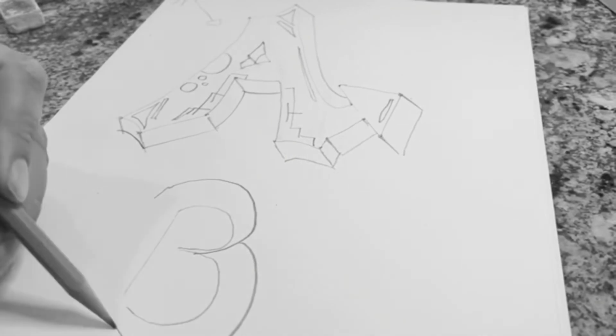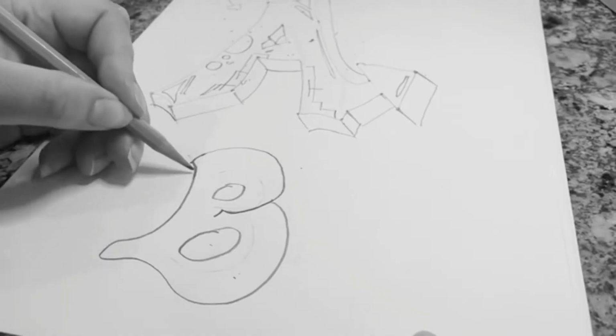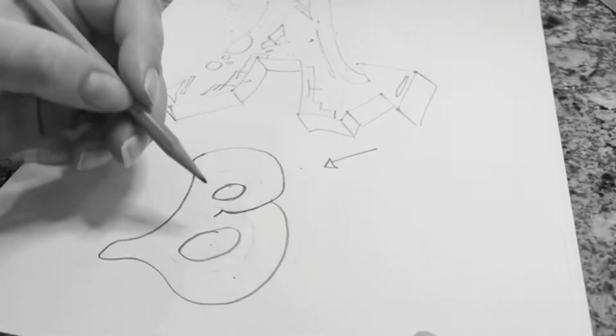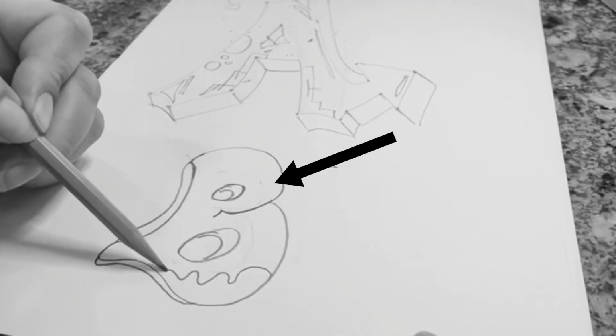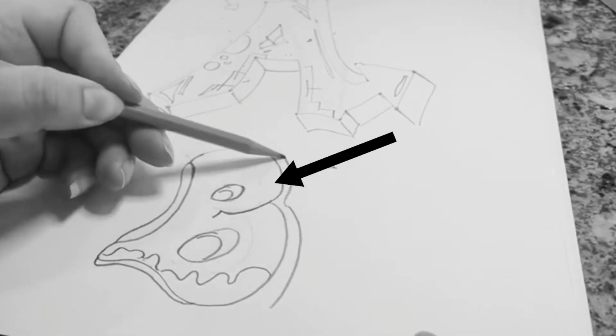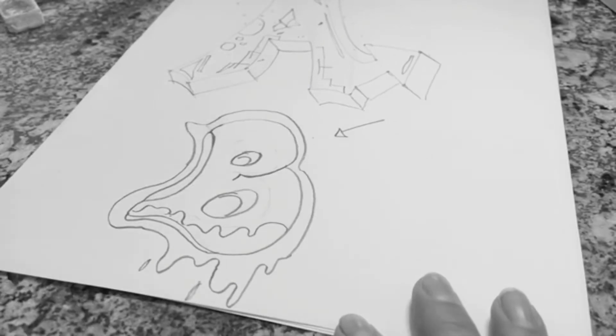Let's try a different stylization with the letter B in the alphabet. This time I want this letter to look more rounded and bubbly. I'm going to change the light source though for this one and have it coming from the top right. This will change where the 3D shadow will show. I'm just having a little bit of fun adding little extra details as well.